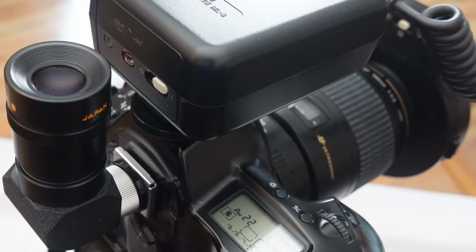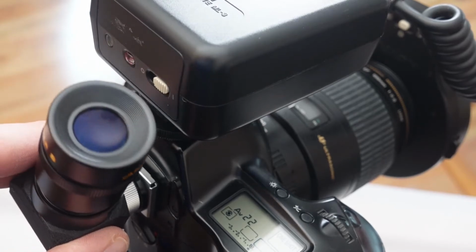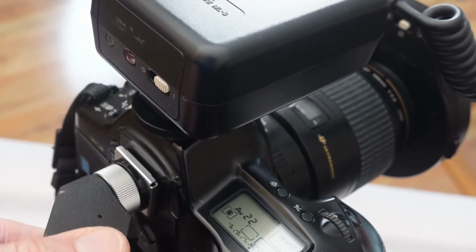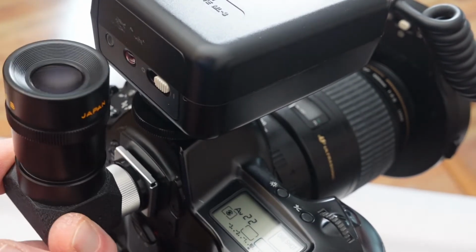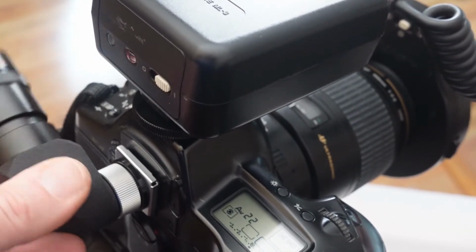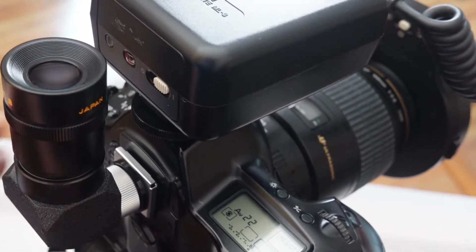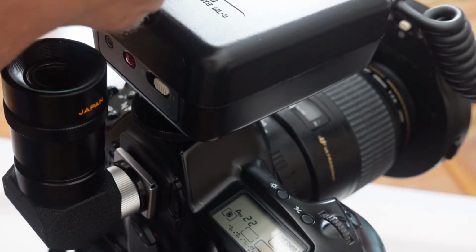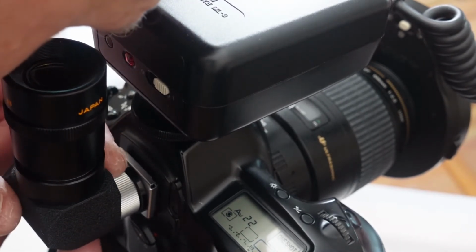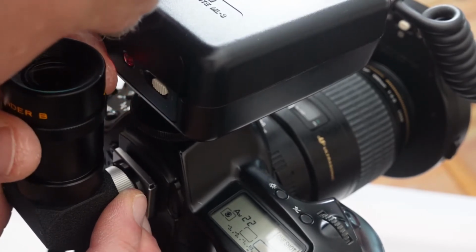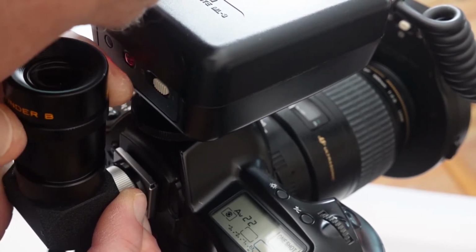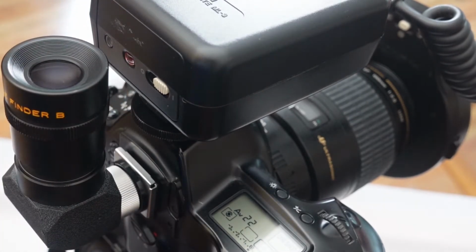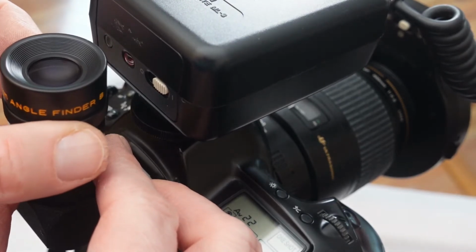An angle finder is very useful in the field of macro photography. This viewfinder allows convenient viewing of the viewfinder image from different positions. The angle finder, here the Model B from Canon, shows an upright and laterally correct image. The viewfinder can be rotated. Furthermore, this angle finder offers a built-in dioptre correction so that you can do without your glasses if necessary.